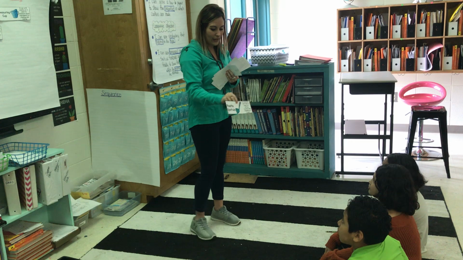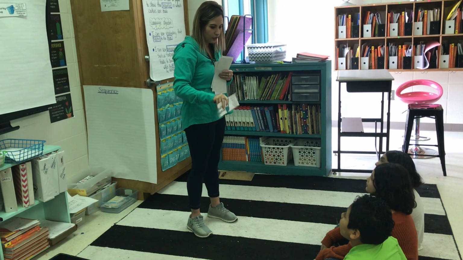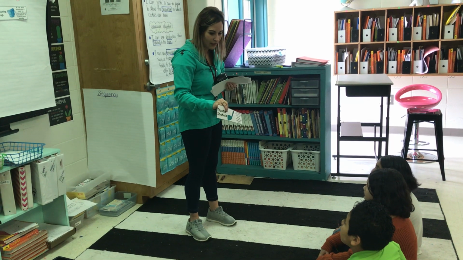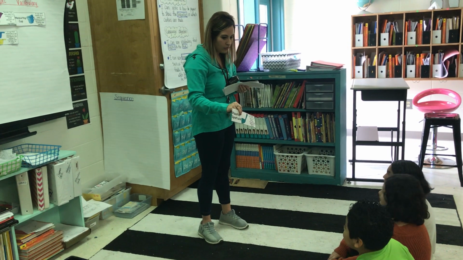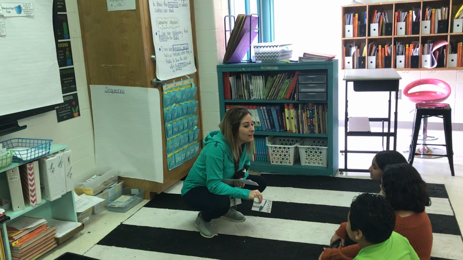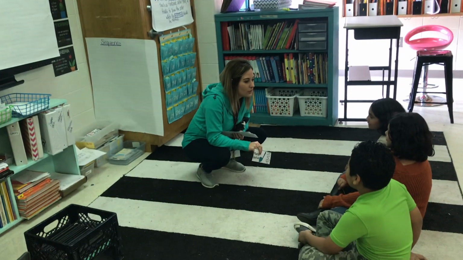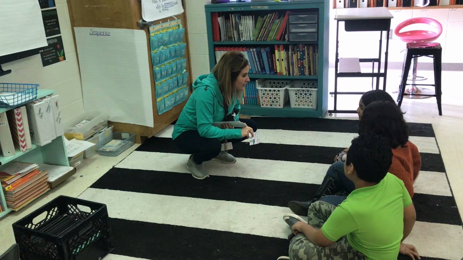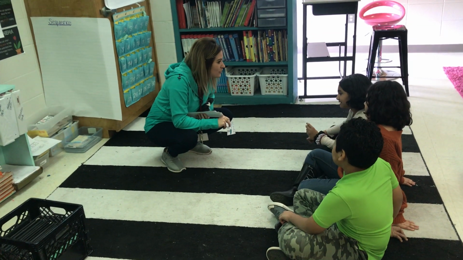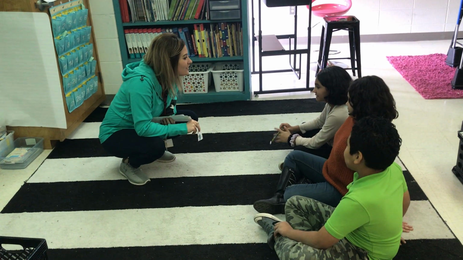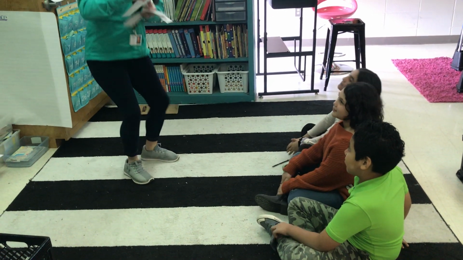This is called a spatula. Say that word. Spatula. And this is actually a plastic spatula. Say that. Plastic spatula. There you go. Say it with me. Spat. Chew. La. Now say it together. There you go. If it's plastic, you know what plastic is?